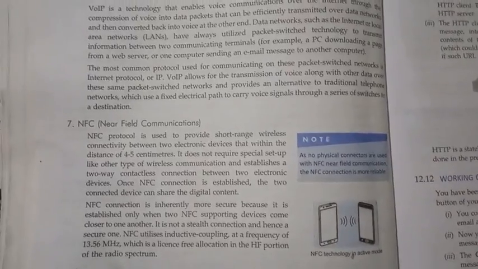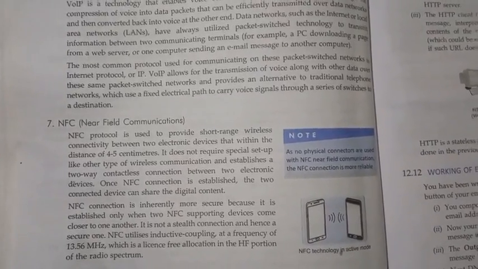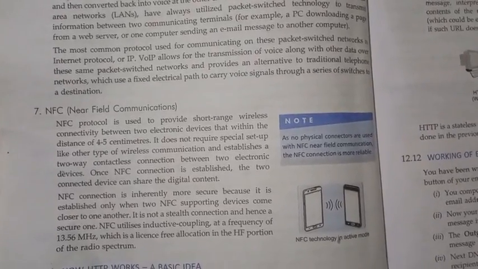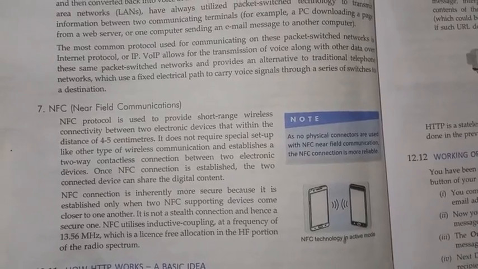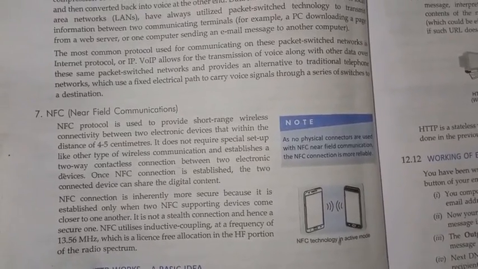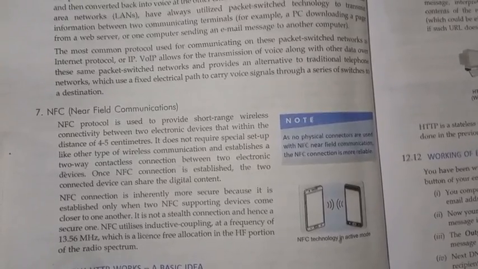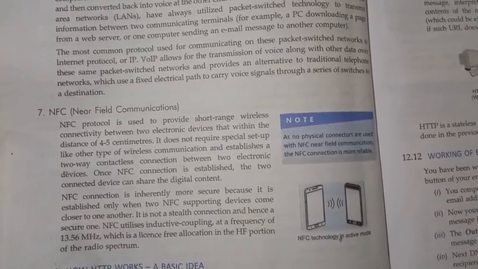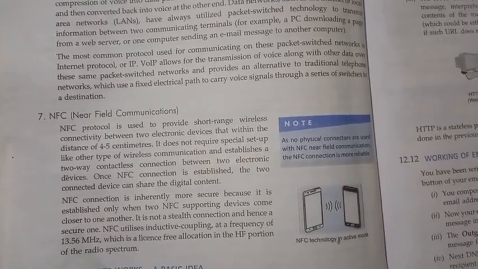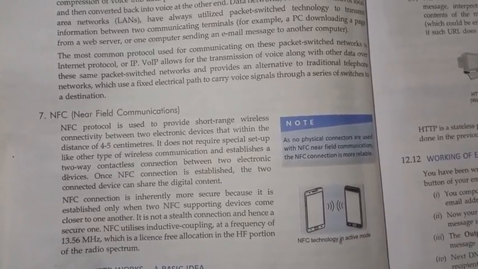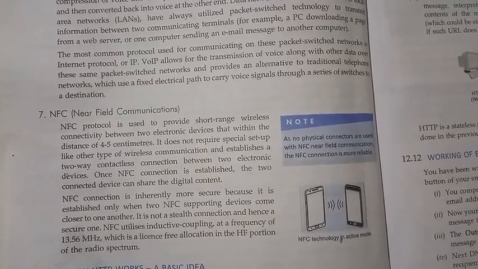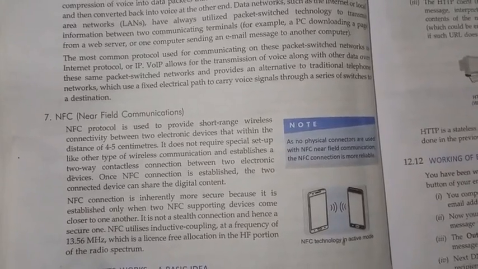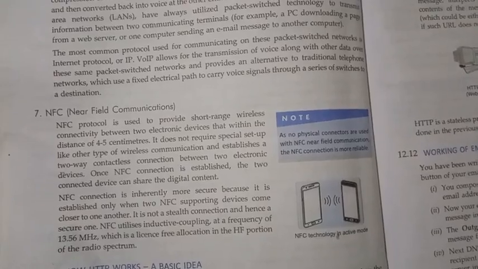So the last protocol is Near Field Communication, NFC. It is a technique that nowadays all mobile phones contain. NFC is used to provide short range wireless communication between two electronic devices within a distance of 4 to 5 centimeters. This is one of the disadvantages. So two mobiles within 4 to 5 centimeters connection, that is near field. One mobile is near to another mobile, so we can exchange data by using this NFC technology.